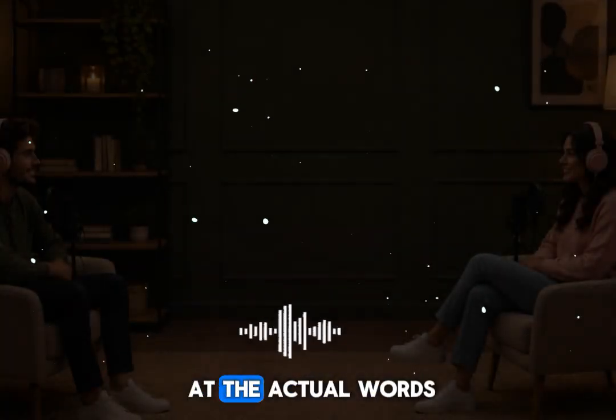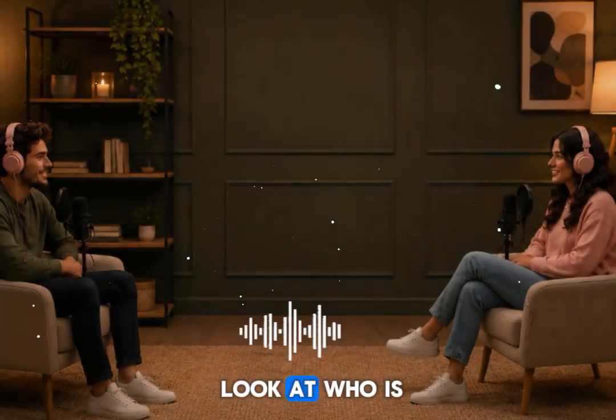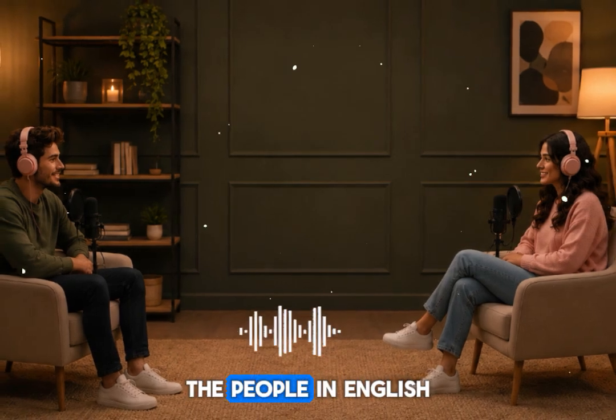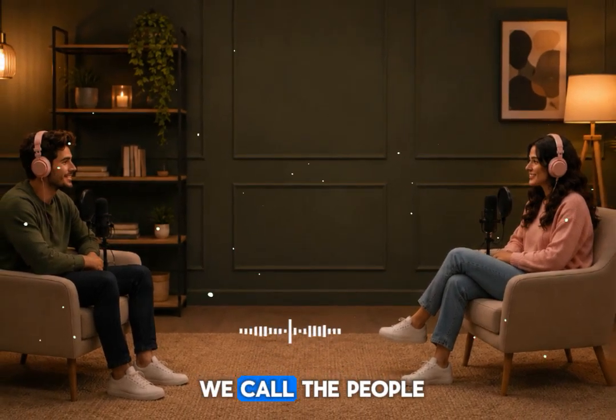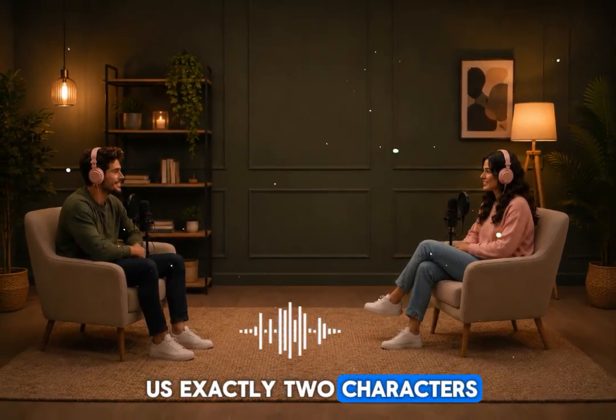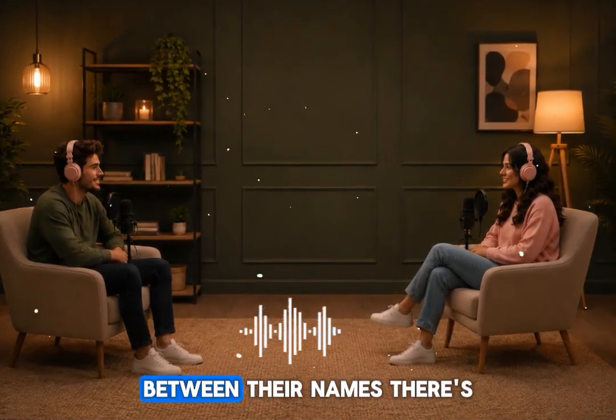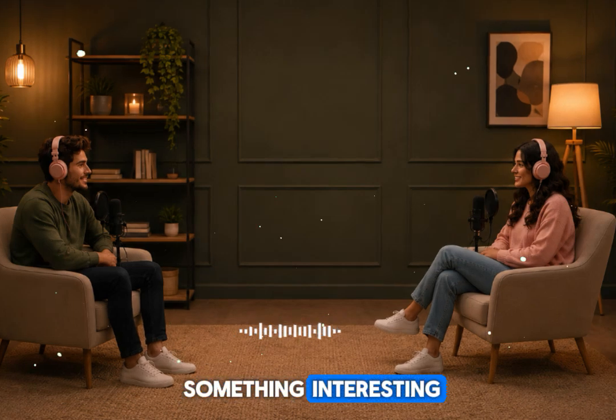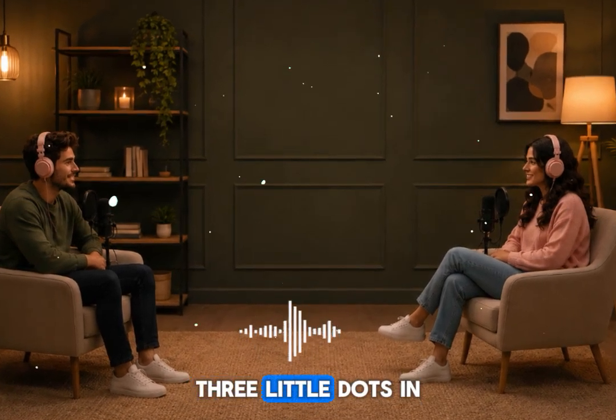Before we look at the actual words in the text, we really need to look at who is in the text. The people. In English, we call the people in a story the characters. And this text gives us exactly two characters. Their names are Jack and Missouri. But between their names, there's something interesting. There are dots. Yes, three little dots in a row.